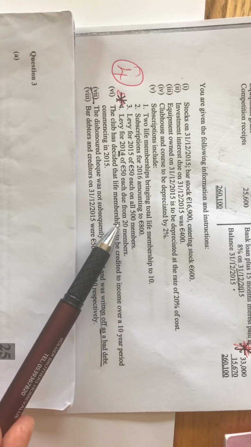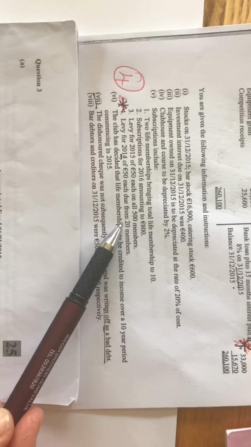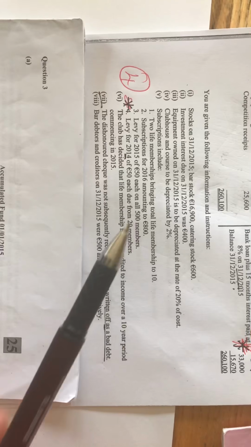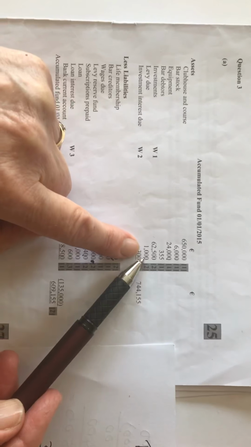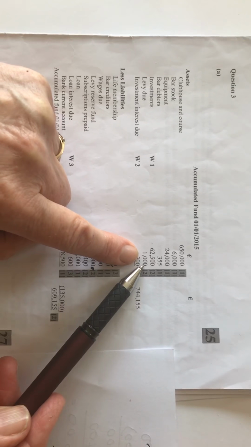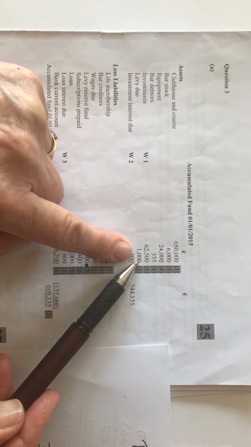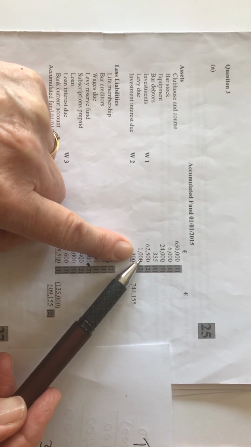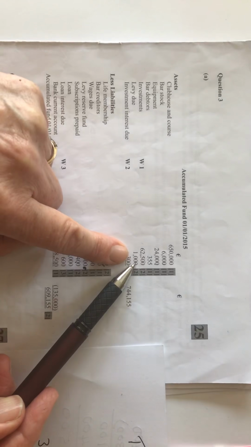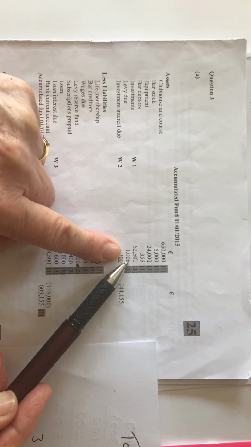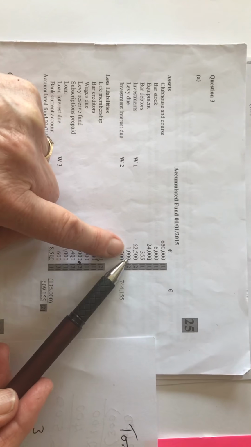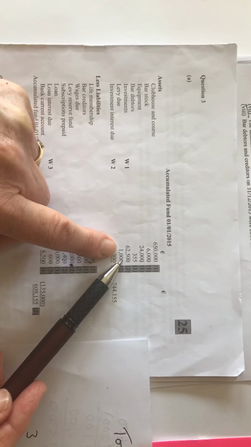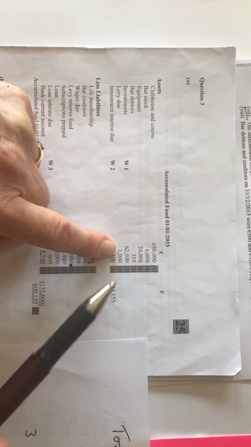If you multiply 50 by 20, you will find out that your levy due is 1,000. That figure must have been due at the beginning of this year because it's money that the members owed for last year's levy. So levy due is really like a debtor to the club. 1,000 goes in with my assets.